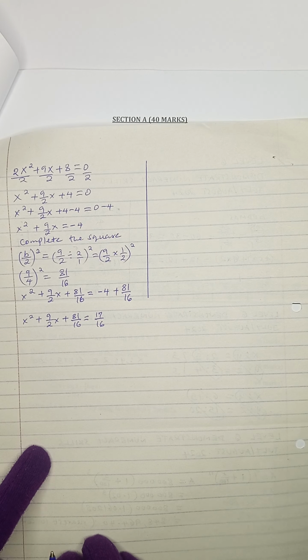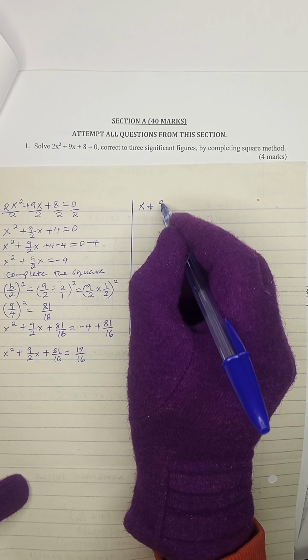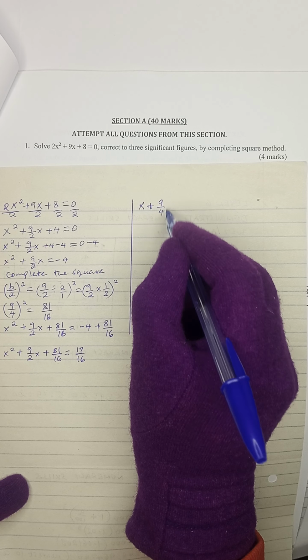Once we get here, we factorize the left hand side. Now that we have completed the square, it is much easier to factorize. You simply take x squared. What is the square root of x squared? It is x. Then we use the first sign, plus, then the third term is 81 over 16. The square root of 81 is 9, and the square root of 16 is 4. Then we are factorized, so we have the bracket, and that is equivalent to 17 over 16.